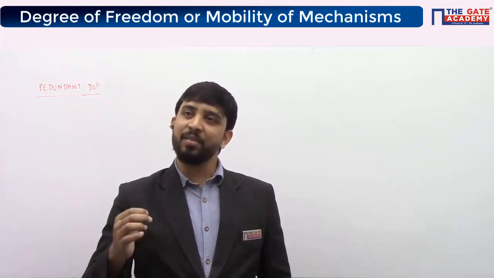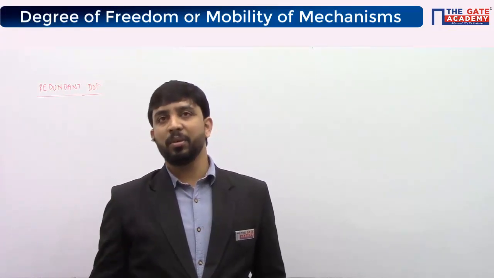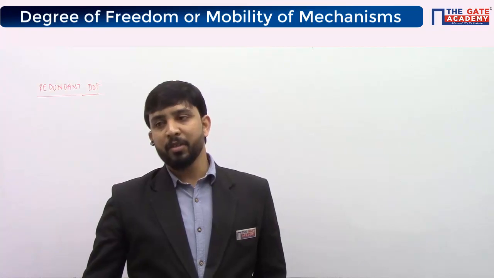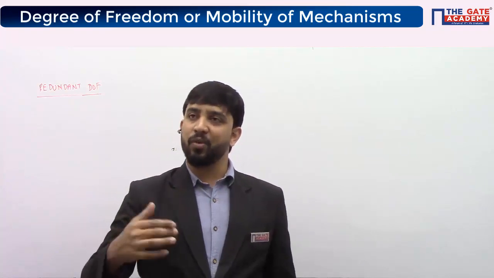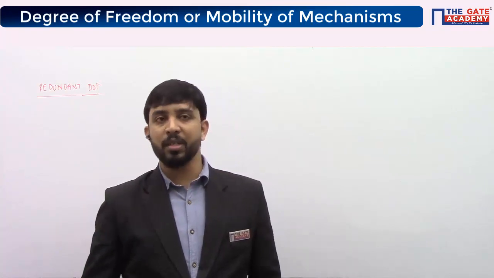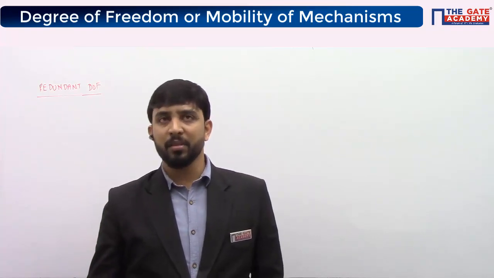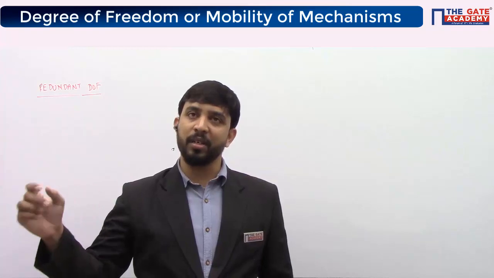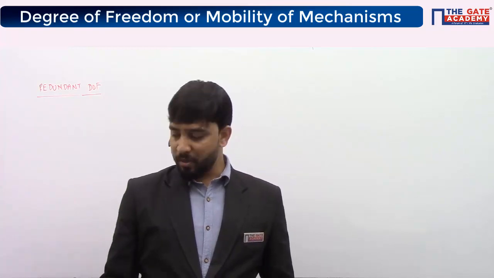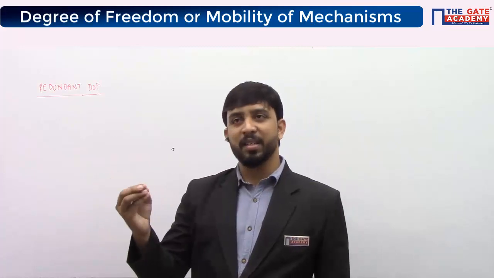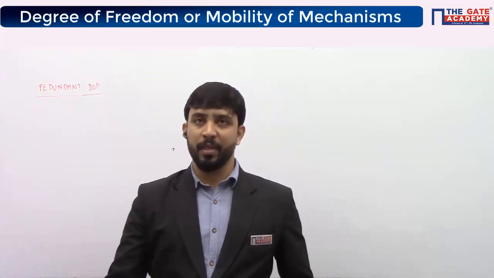If a link is having degrees of freedom, that thing will not help us in any way. So we want to transform the motion. For transforming the motion, we are going for a combination of links. We want degrees of freedom for a mechanism, not degrees of freedom for individual links inside the mechanism. So redundant degree of freedom is nothing but sometimes there will be some links inside the mechanism which you can move, but other links will not move inside the mechanism.